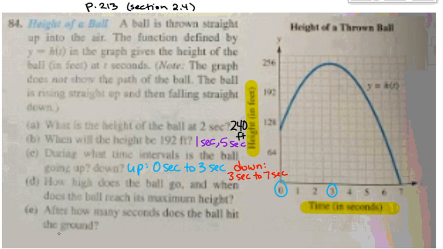How high does the ball go? And when does the ball reach its maximum height? So we're looking for that vertex of that parabola right about here. Looks like that maximum height is 256. And when does that occur? At time 3.